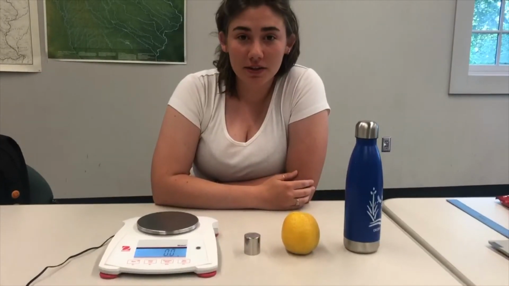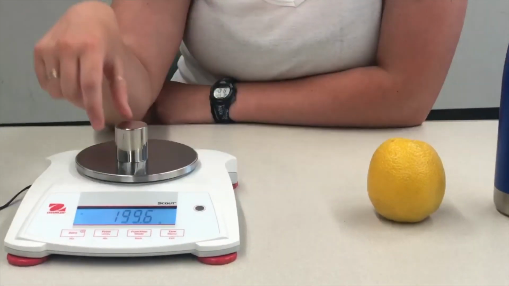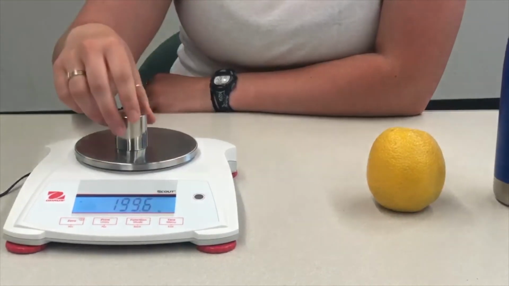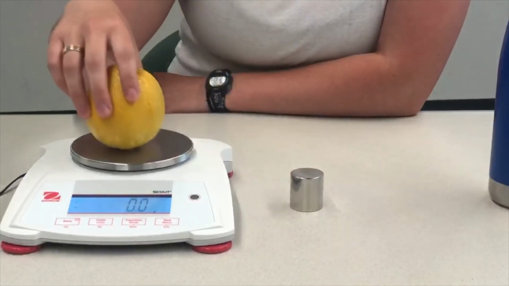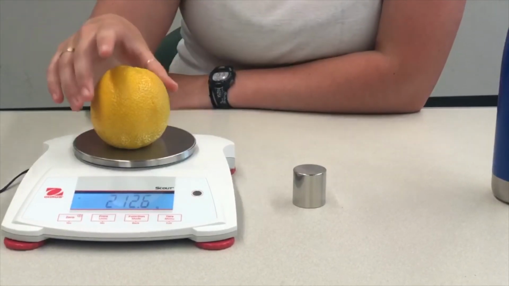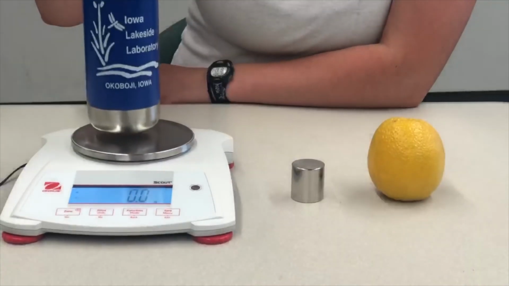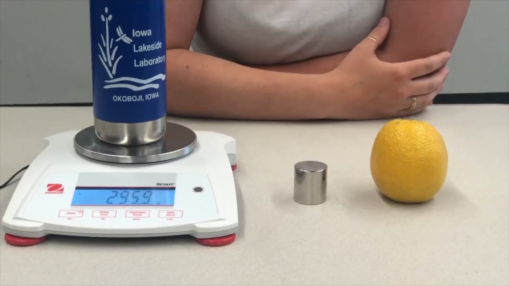Now that our scale is in grams, we can use the weight again. The weight was about 7 ounces, but it is 199.6 grams. The orange was about 7.5 ounces, but in grams, it's about 212.6. For the water bottle, which was about 10.4 ounces, in grams, it's going to be 295.8.